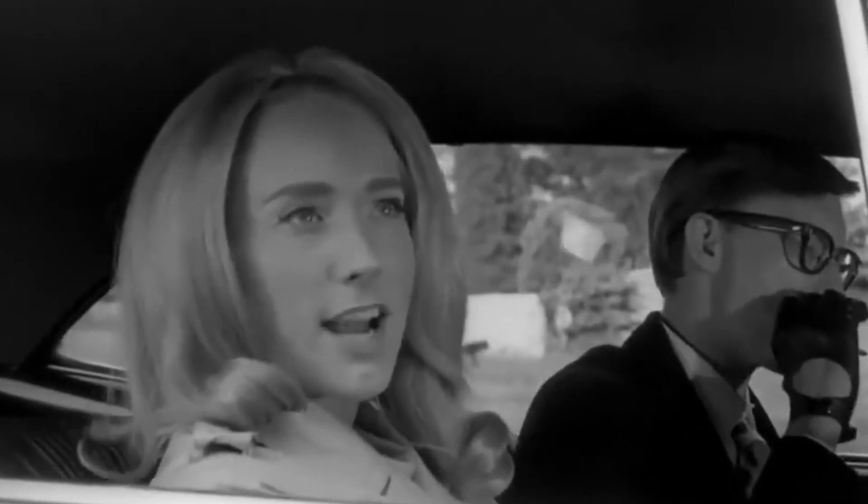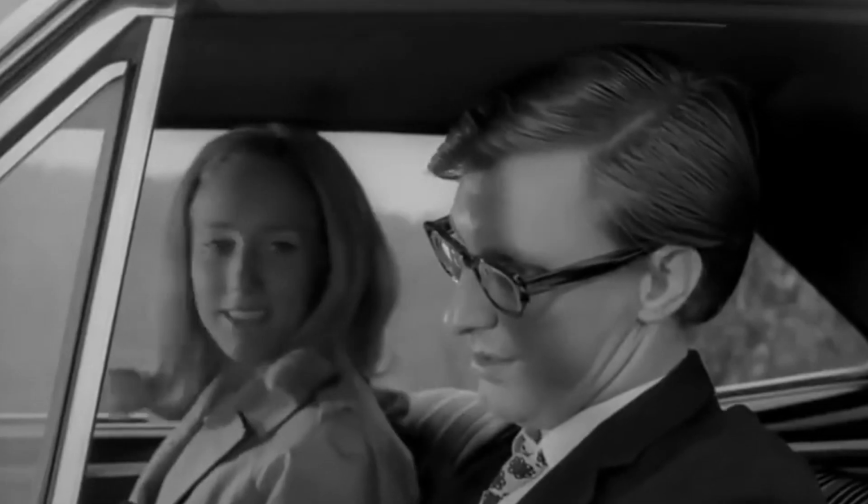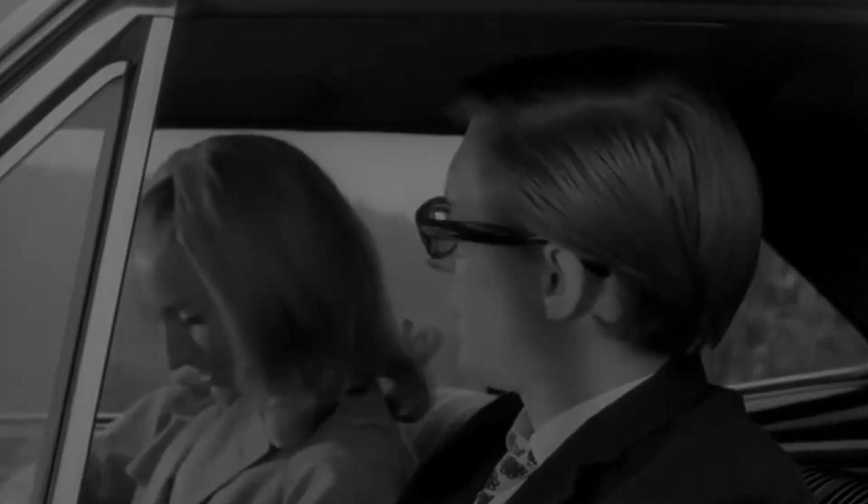They ought to make the day the time changes the first day of summer. What? Well, it's 8 o'clock and it's still light. A lot of good the extra daylight does.